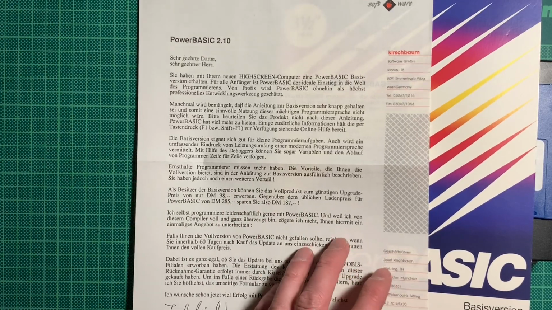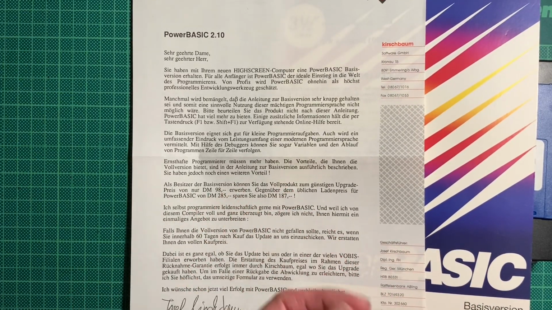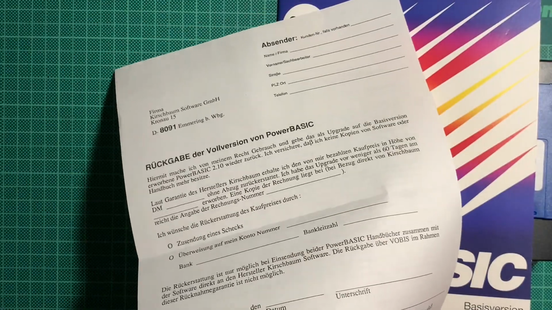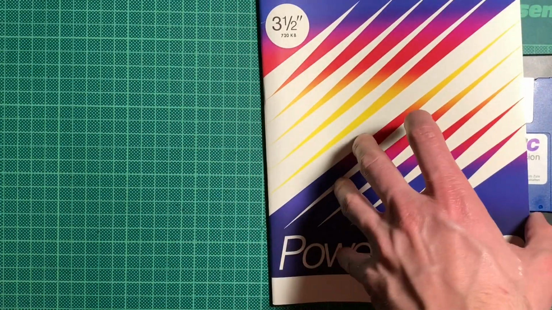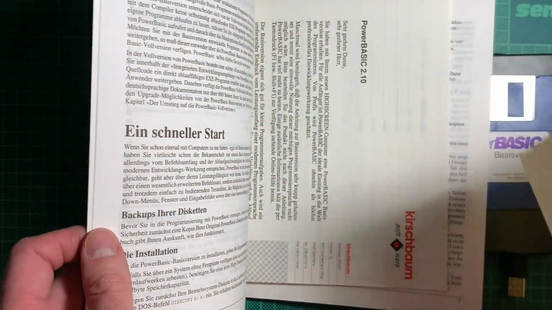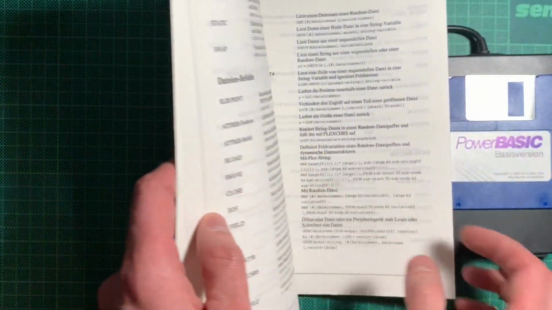But you can upgrade from the basic version for only 98 Deutschmarks, so that's like 50 euros. Well, that's a good deal. Yeah, with the order form here. Okay, that's very nice, but I guess we won't be able to get this.